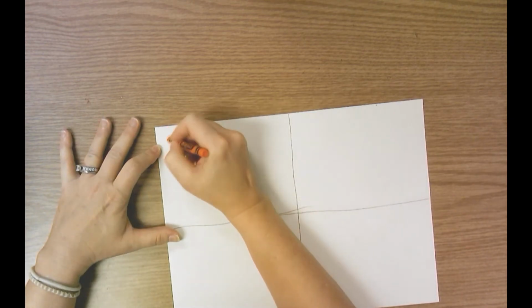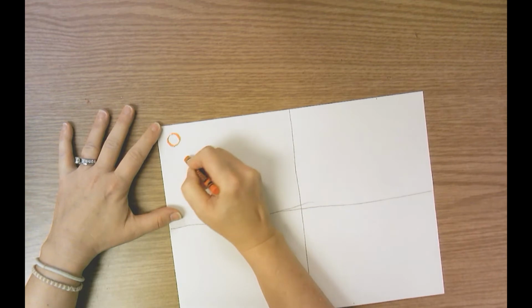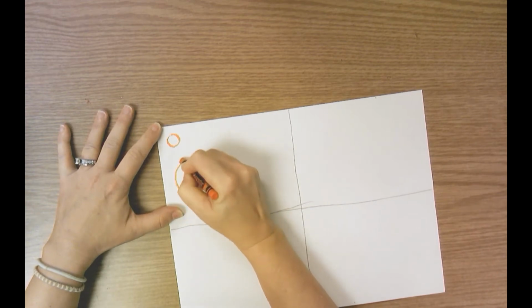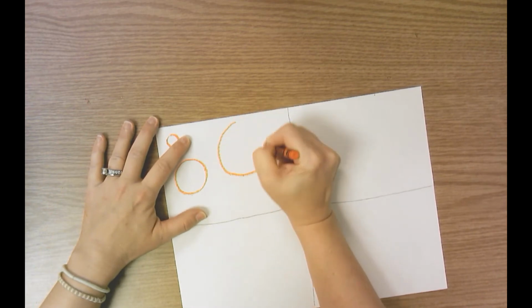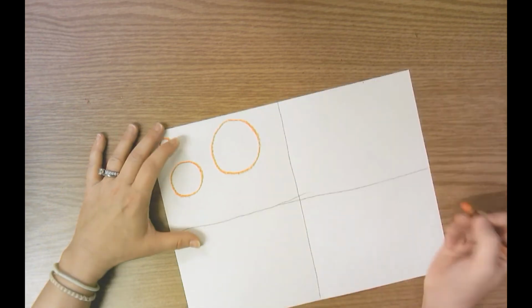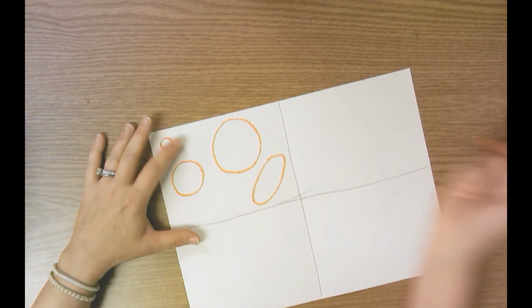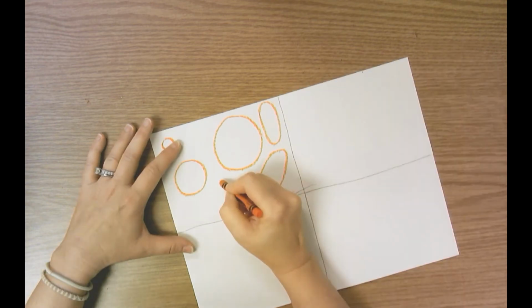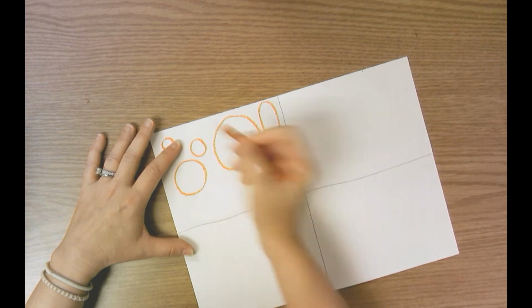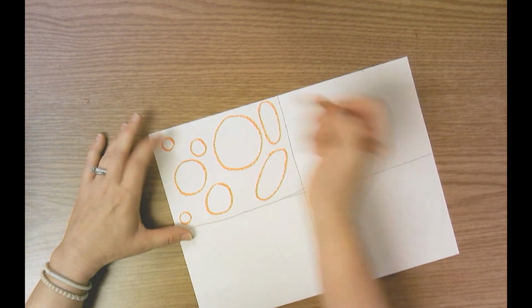And you can draw some small circles, making sure to make the ends of the curved line meet and touch. You could draw some medium circles. You could draw some really big circles. And you can draw some ovals. And you're going to draw these circles and ovals inside this one box.